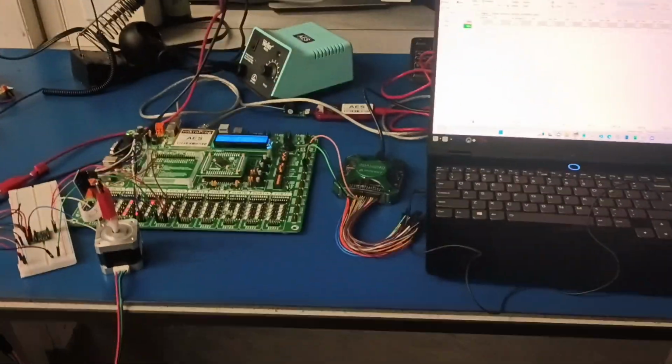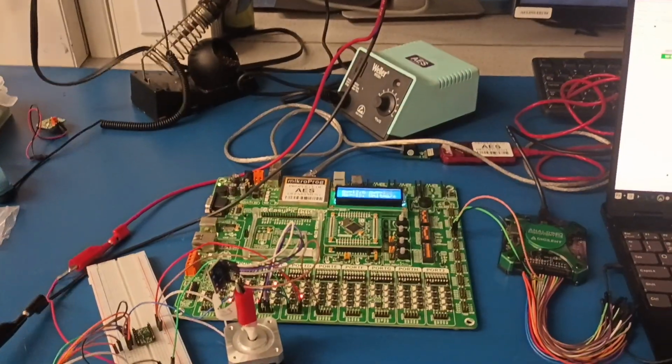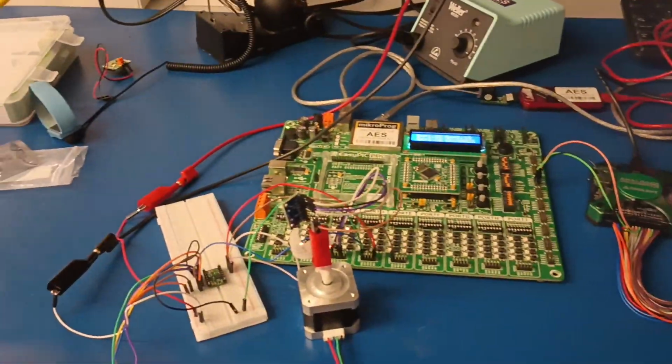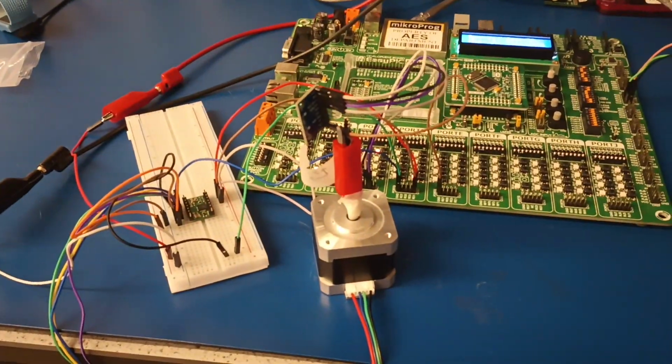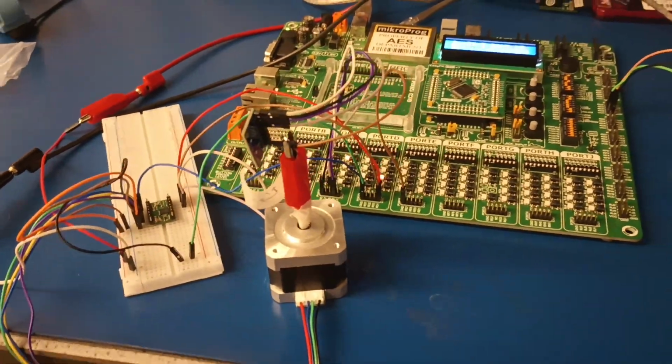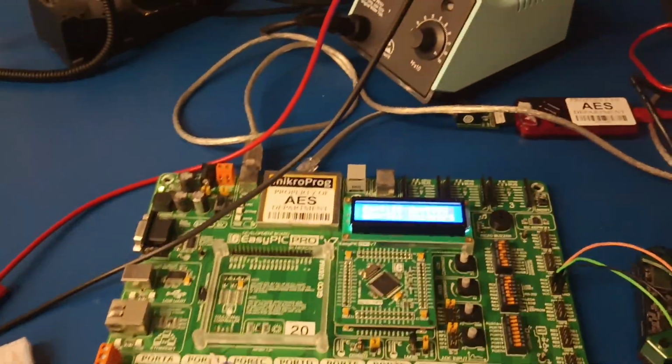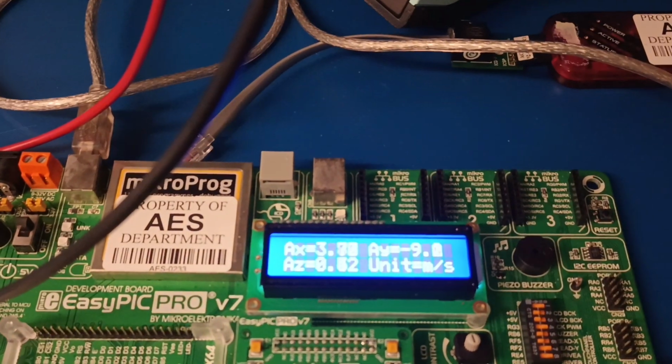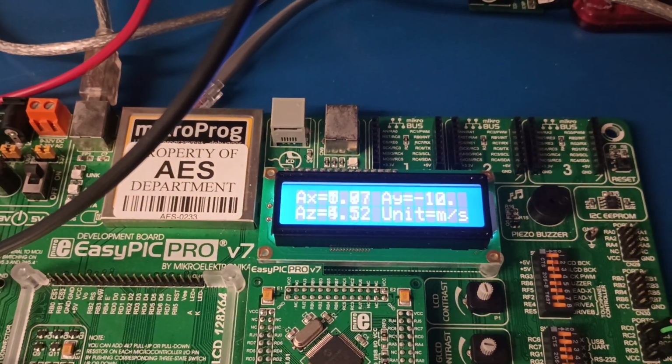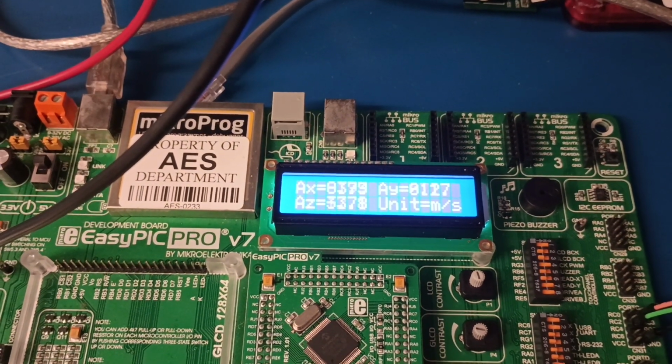Hello, this is John Davis, and I am presenting the rotating IMU project. The goal of this project was to rotate an IMU on a stepper motor back and forth 90 degrees. Then take the data from the IMU, the accelerometer readings, and the gyroscope readings, and display them to the LCD screen, as shown here.